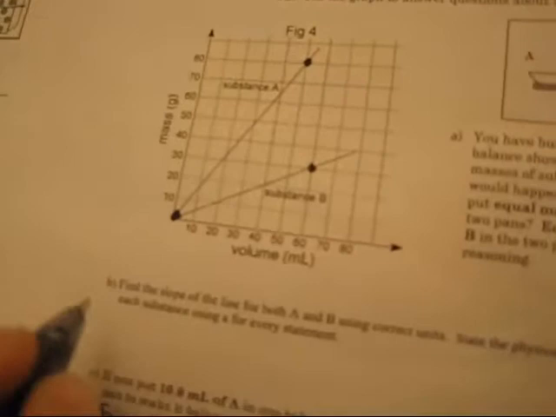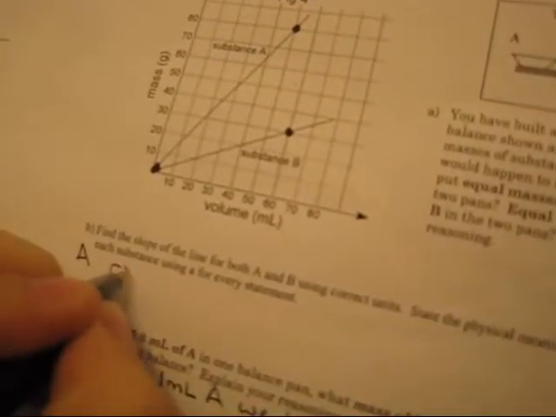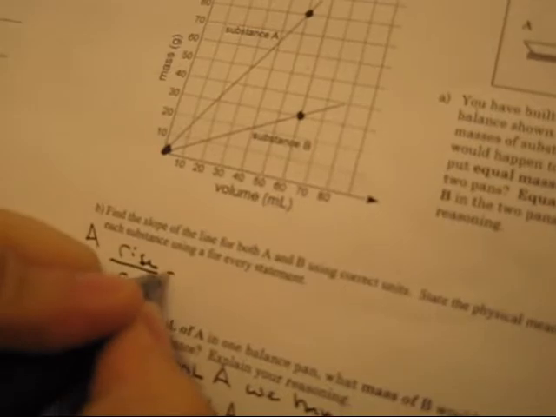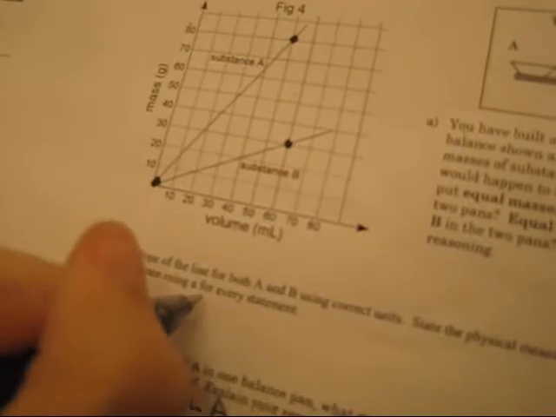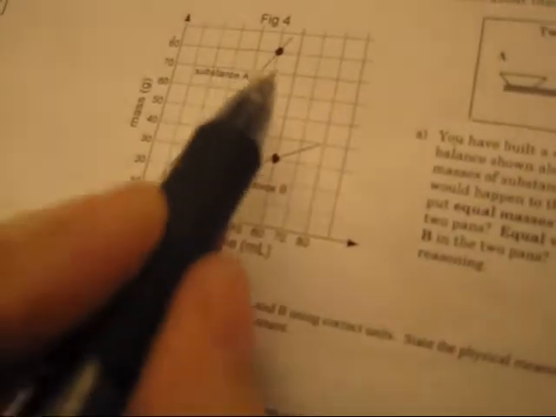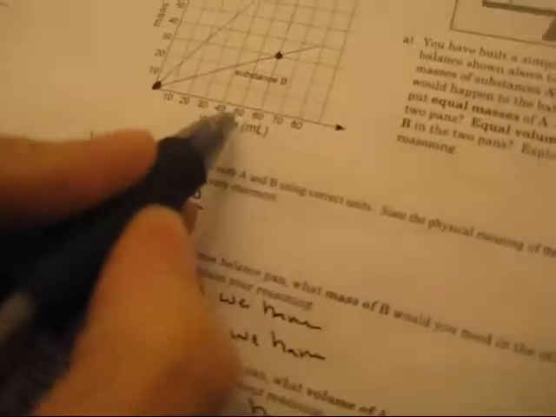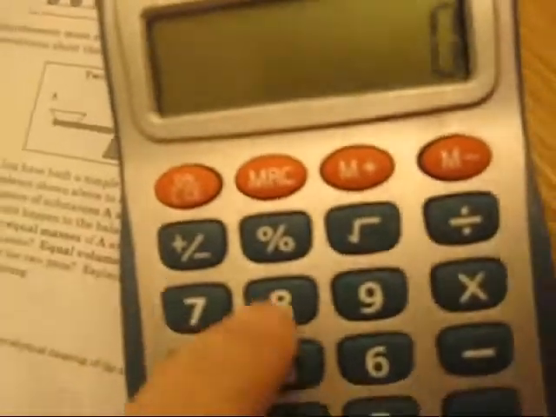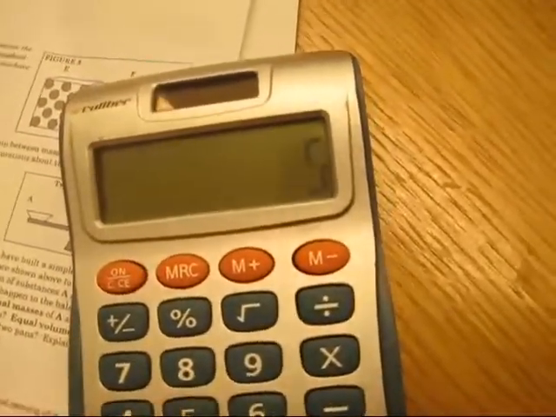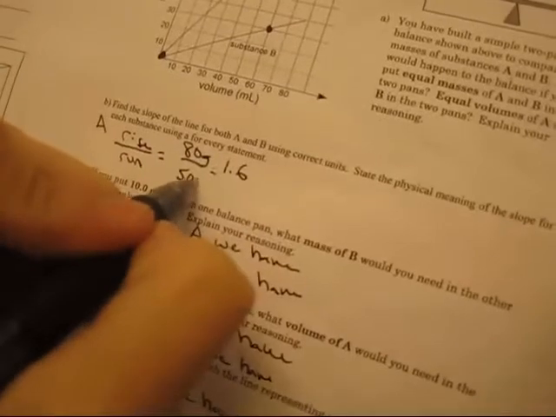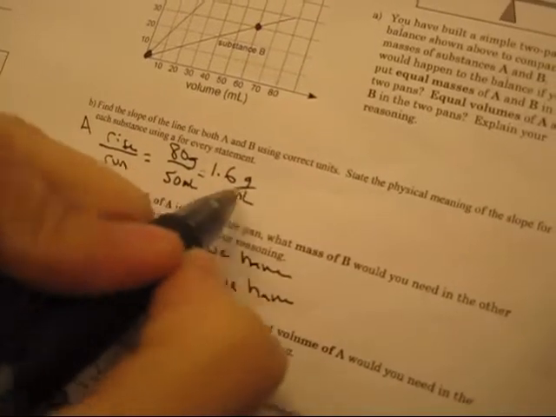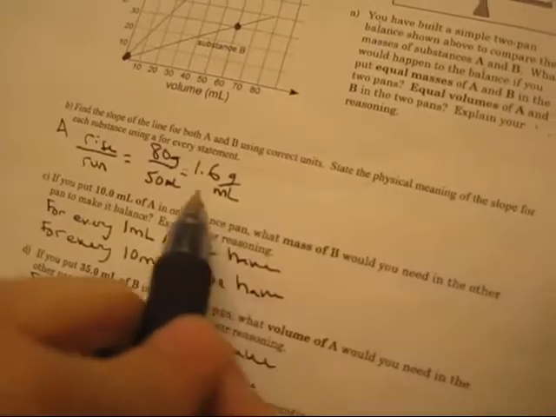So for A, my rise over run is equal to, well, my rise from 0 to 80, so that's 80, divided by my run, which is 0 to 50. So when I put this in my calculator, 80 divided by 50 equals 1.6. So it is 1.6. This was grams and milliliters, so grams per milliliter. And this is the density.